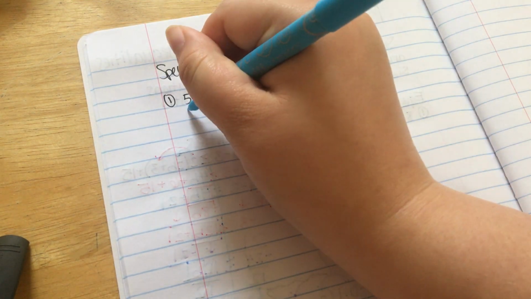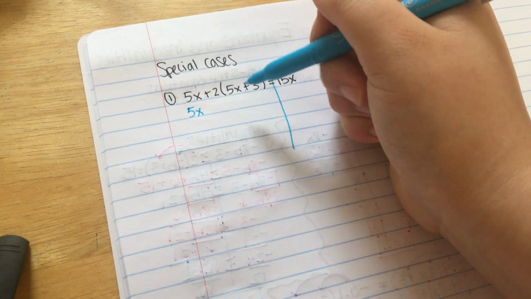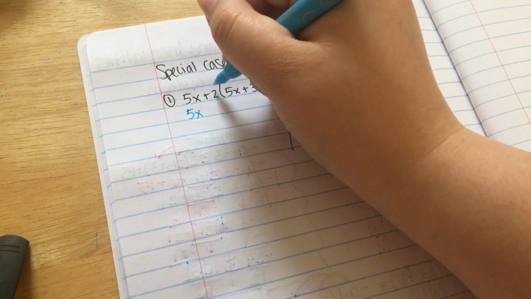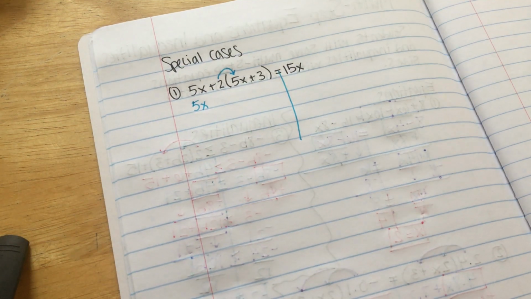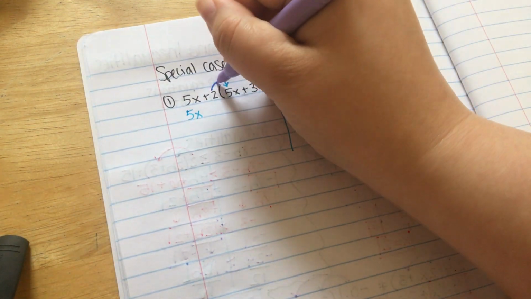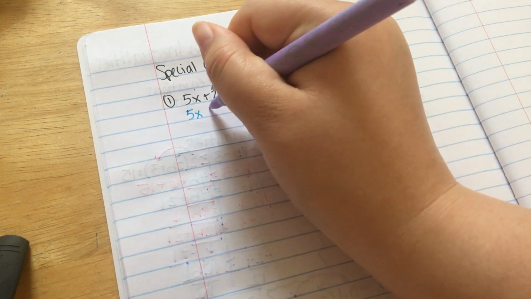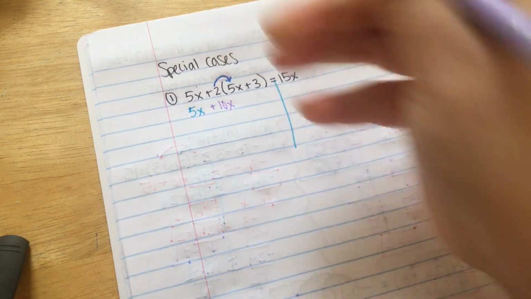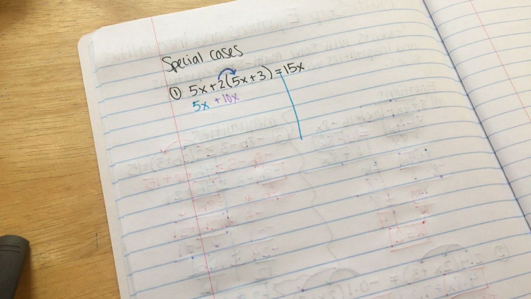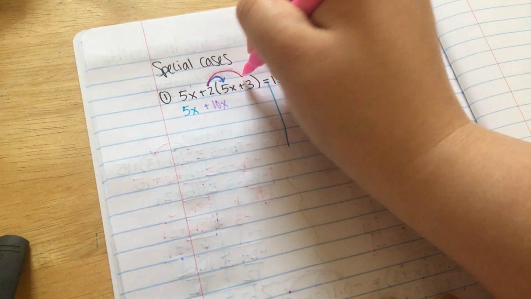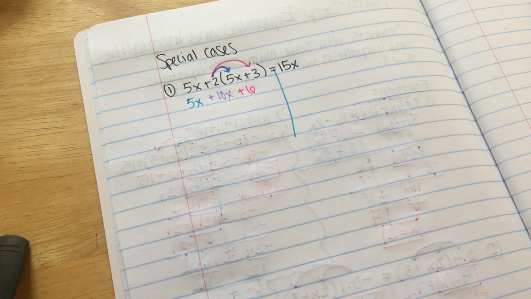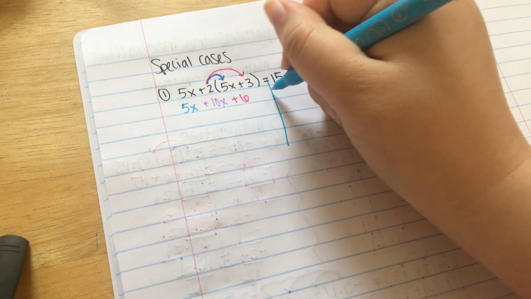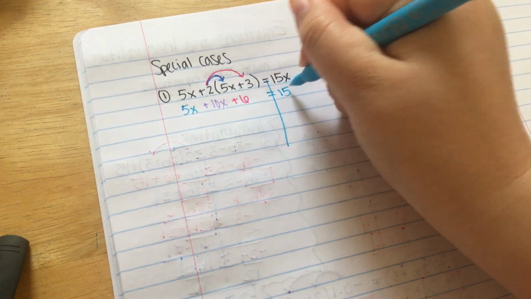I'm going to go ahead and bring down the 5x because I know I'm not going to do anything with it quite yet. And then I'll distribute 2 times 5x to get plus 10x. Then the 2 times 3 to get plus 6. And then I'll bring down all the other stuff. So equals 15x.